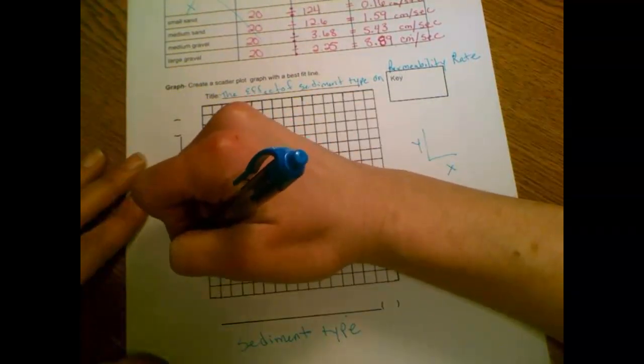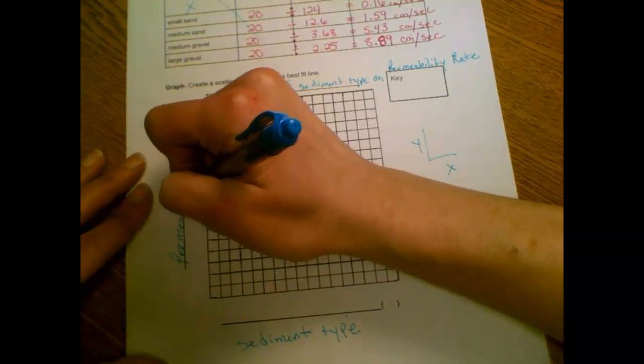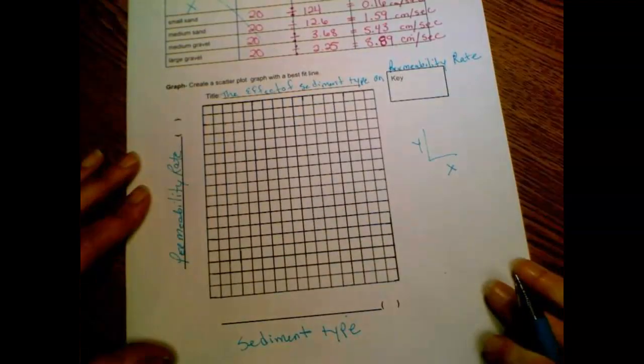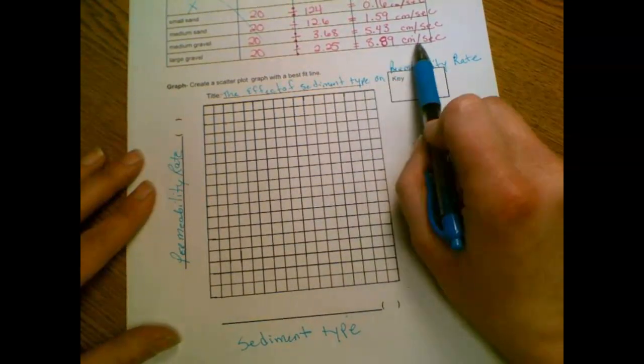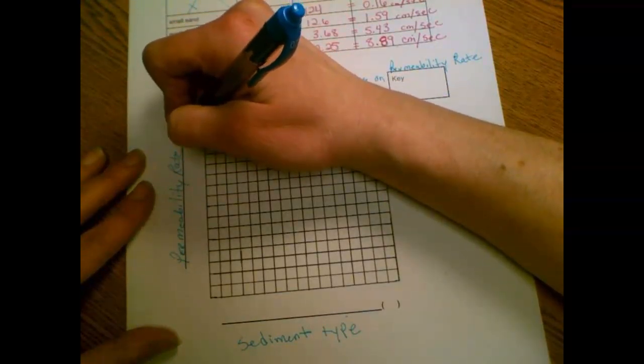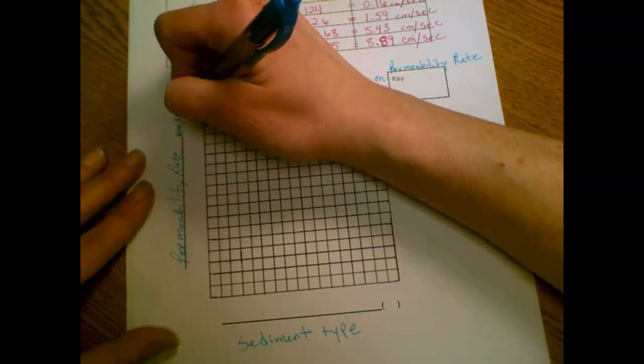So here we're going to go permeability rate. So again, how fast the water was flowing. And the units that we use, you can see here, are centimeters per second. So we want to make sure we have that in here. It's not going to fit, but centimeters per second.